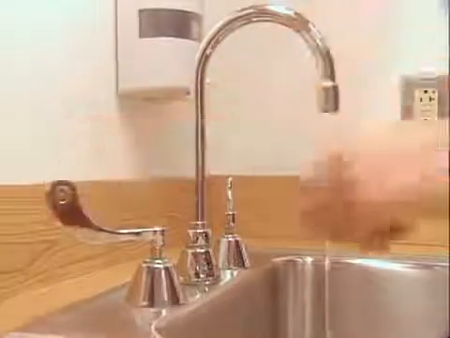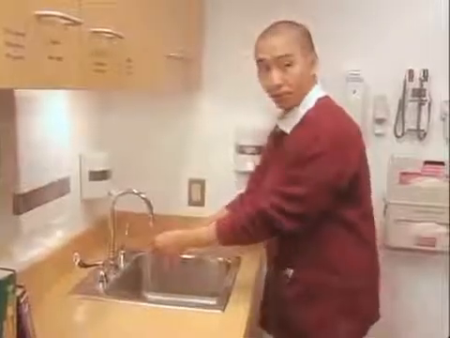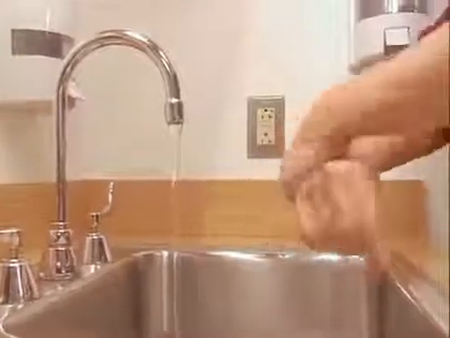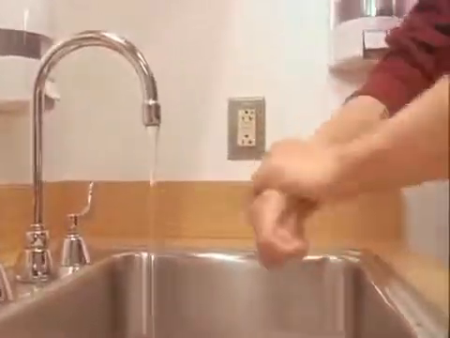What's the proper water temperature? Well, the water should be warm to the touch. That's right. Okay, you're going to want to wash your hands, keeping your fingertips below your elbows because you want the water to run down towards your fingertips, all right?